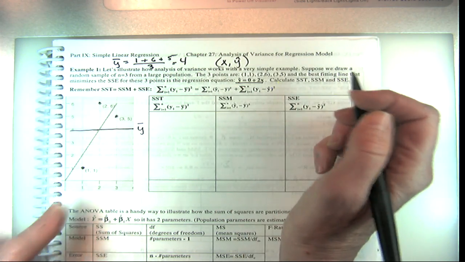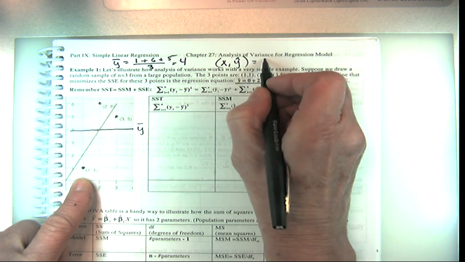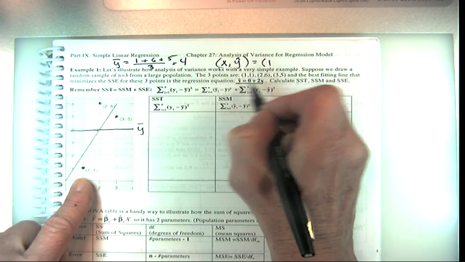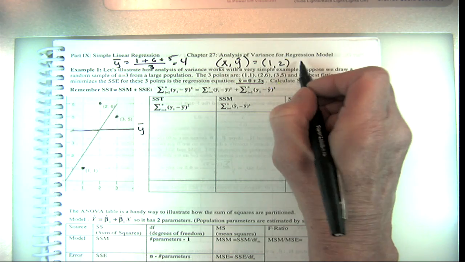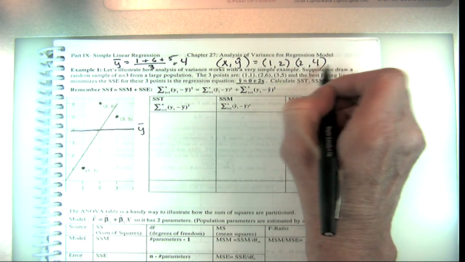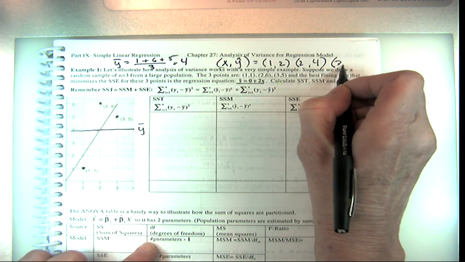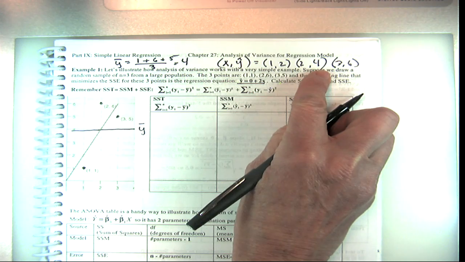So for x1, for 1, our y hat we'll just put is 2. It's just twice x. So for the next one, it's 4, and for the next one, it's 6. So that's what our prediction is, right?